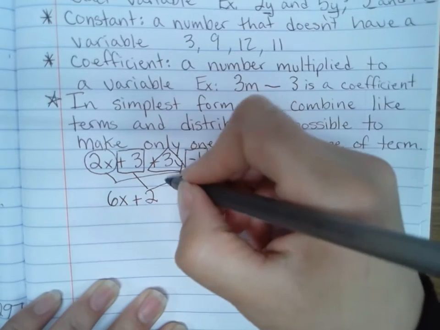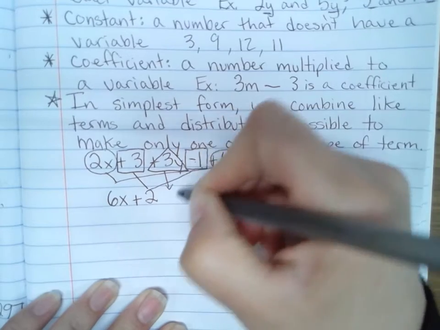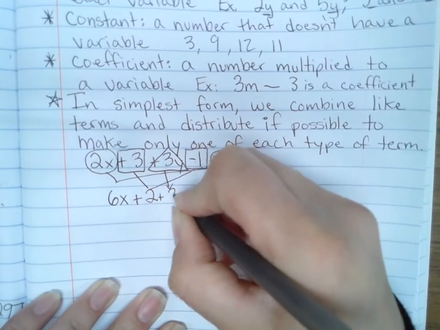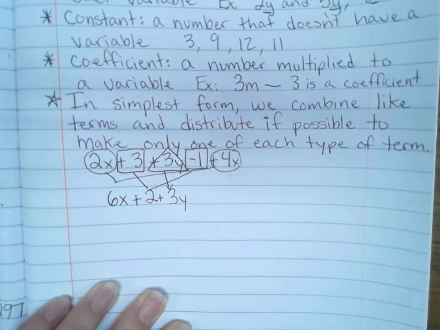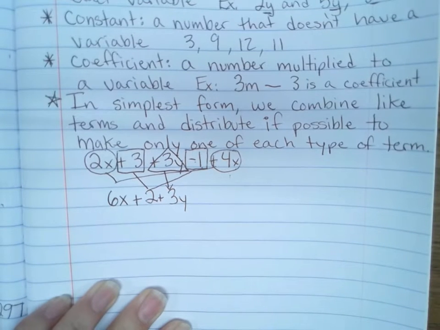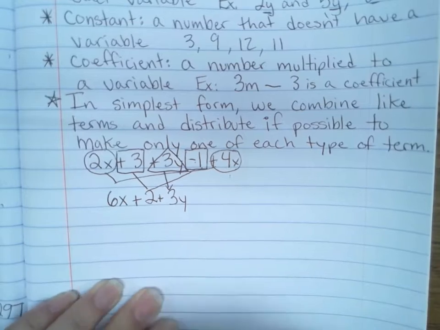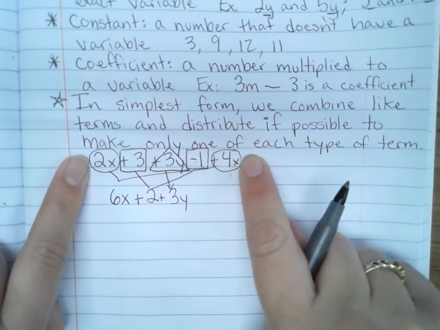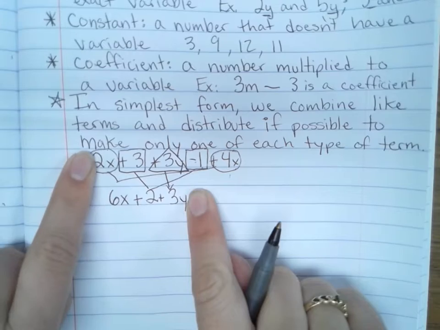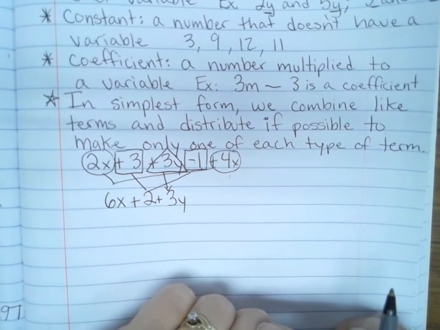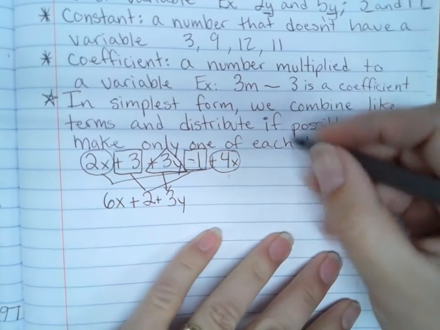So my final simplified answer here would be 6x plus 2 plus 3y. That's as far as I can go. That's all I know. But do you see how this is simpler than this one up here? That's the point of simplifying expressions. Okay, another one. Let's try another one.